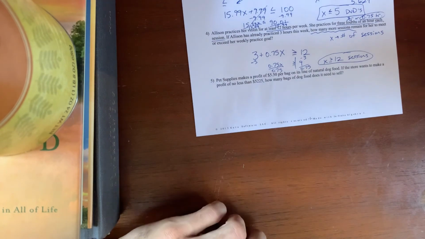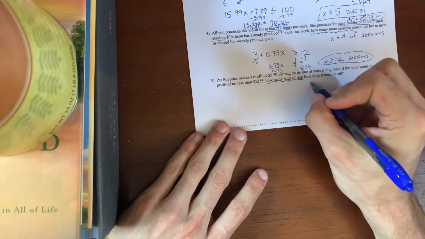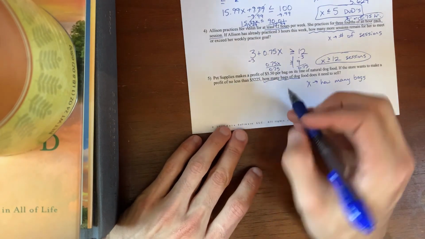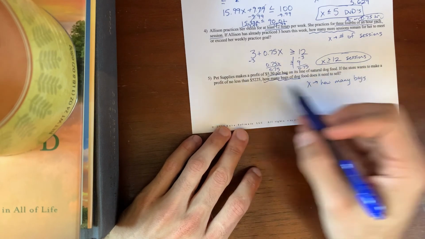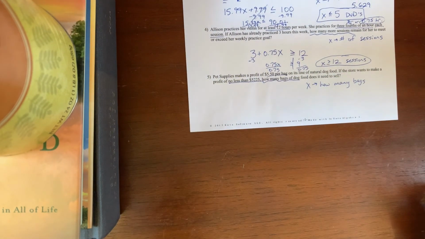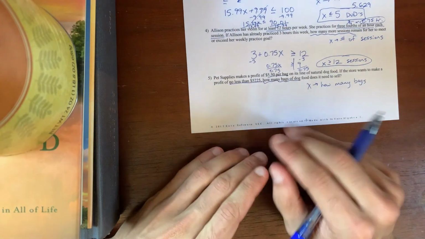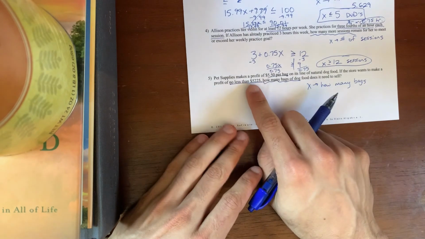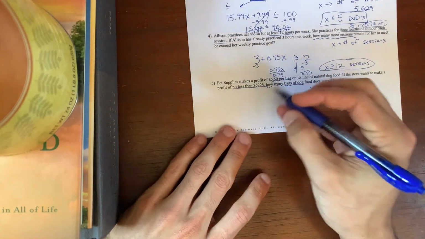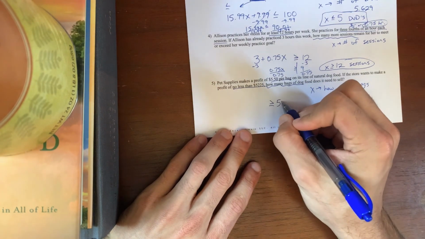We're not told a whole lot of numbers here. Again, what's our unknown amount? Our unknown amount is how many bags of dog food. That's what it's asking for. So they make a profit of $5.50 per bag. And what do they want? Their goal is to make a profit of no less than $5,225. So again, if they get below that, they're not going to be happy. They're not going to be happy if it's below that amount. They want $5,225 or more dollars. So they want their profit to be greater than or equal to $5,225.